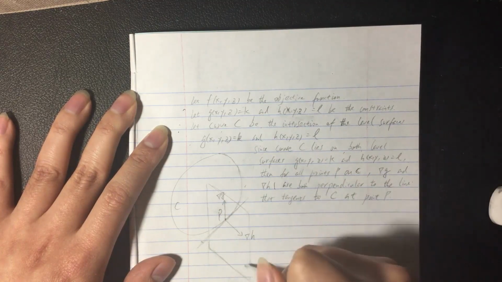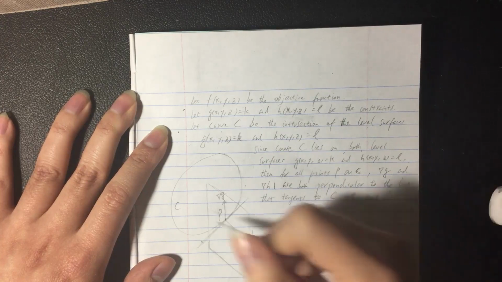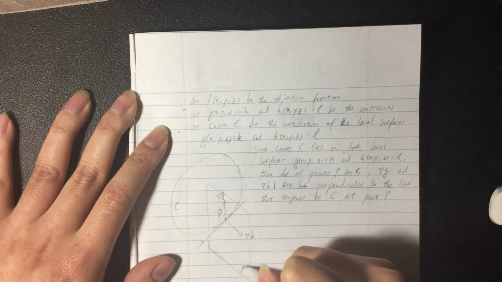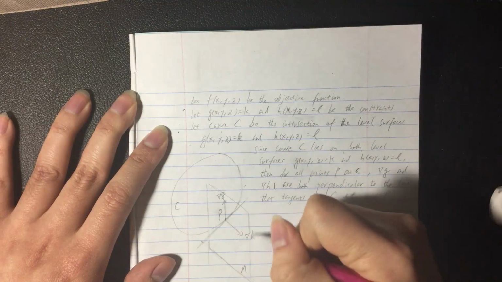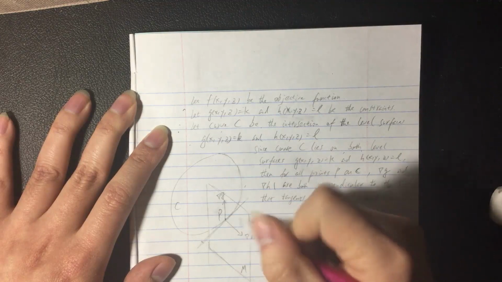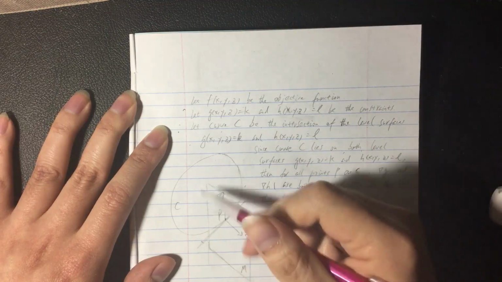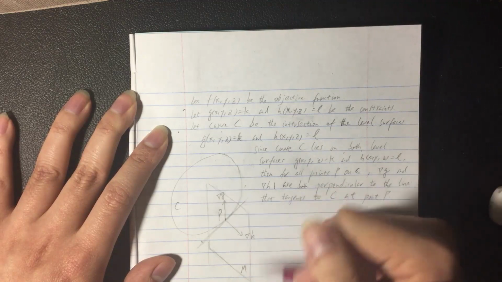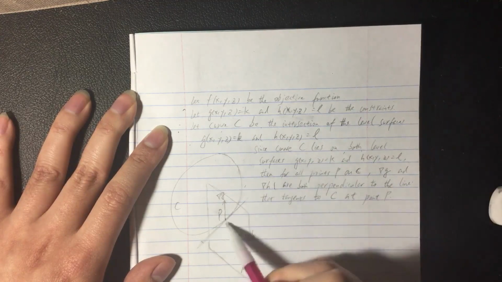Let's call this plane M. Two vectors determine a plane, and this plane is perpendicular to the tangent line at P.